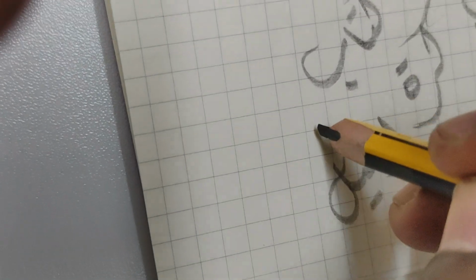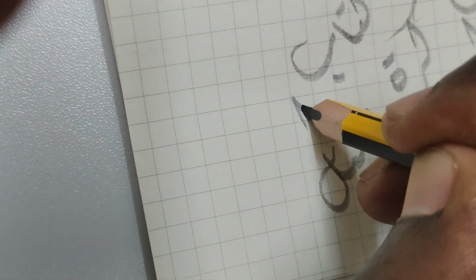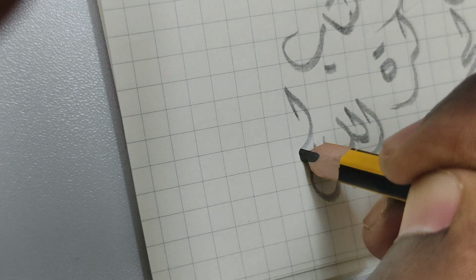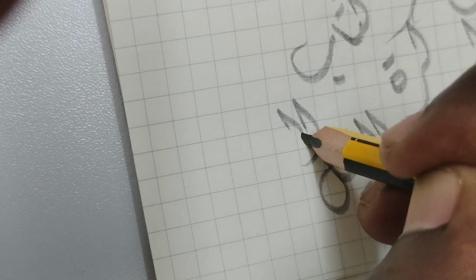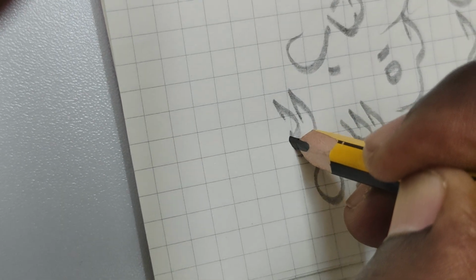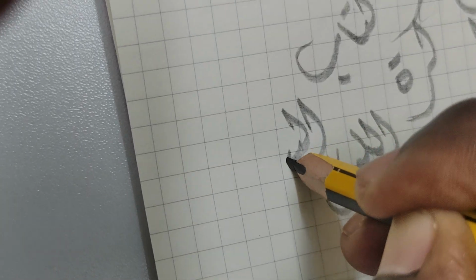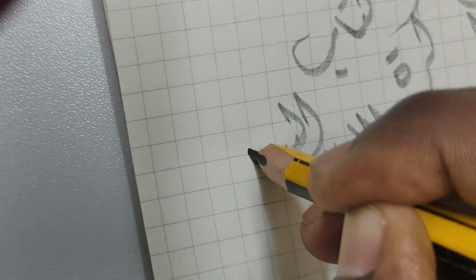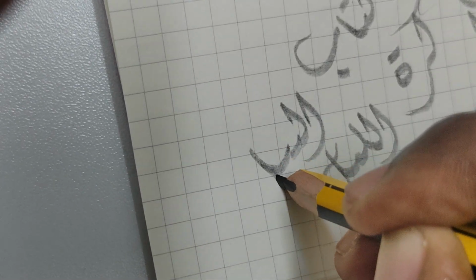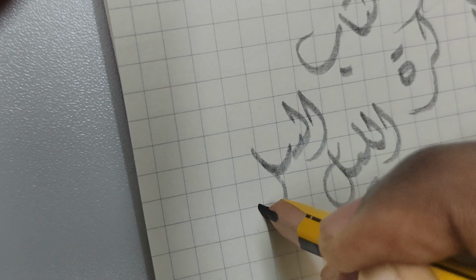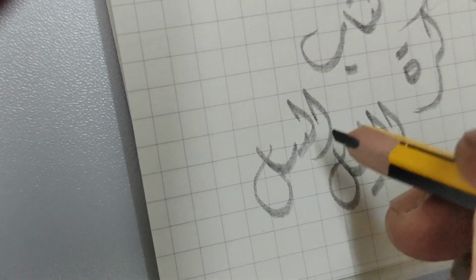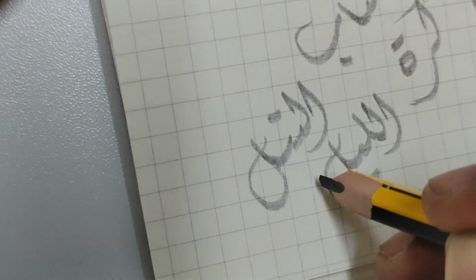Let's see another example, an-nil. So this is lam, we are joining nun, ya. We join our lam from here, then our tail comes back. This is nun, this is ya.